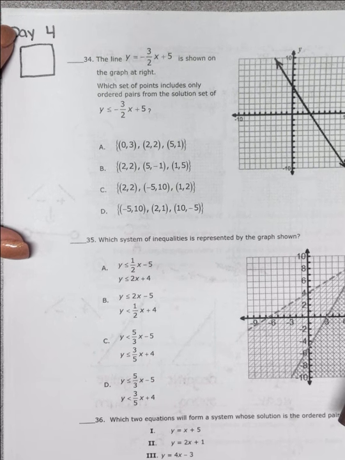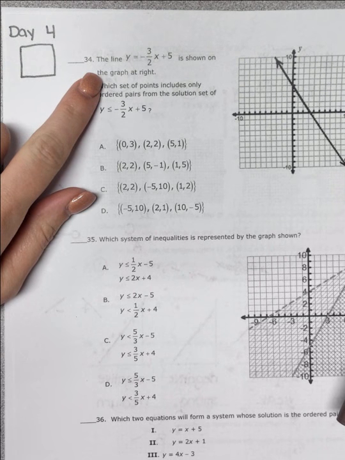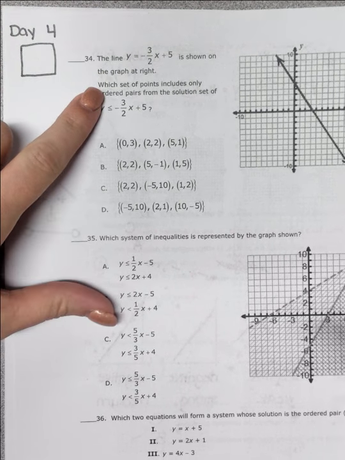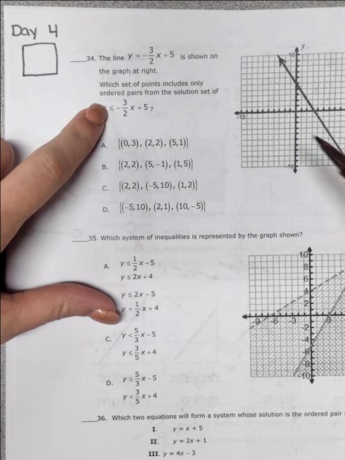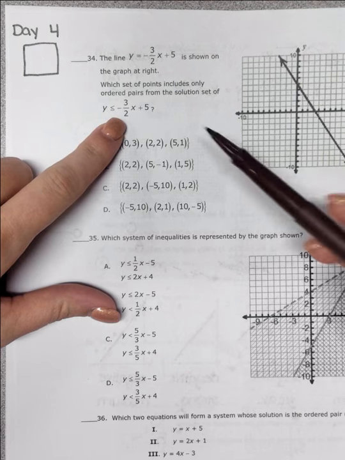Okay, picking up again where we left off on question 34, the line y equals negative 3/2 x plus 5 is shown on the graph. So this is the line. Which set of points includes only ordered pairs from the solution set for this line?